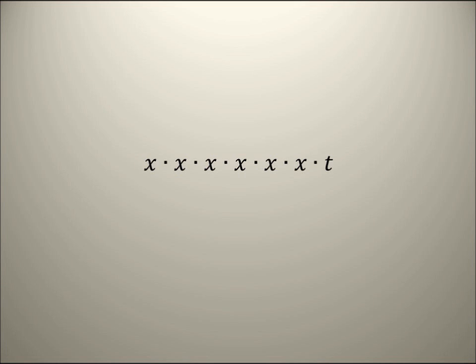Indices allow us to represent certain variables, like x, which are multiplied by themselves a certain number of times in a nice, compact way. How do we do this? Well, we identify the 2 important pieces of information, namely that the variable that's being multiplied by itself is x, and that there are 6 of them. So now we have the information. How do we combine them?